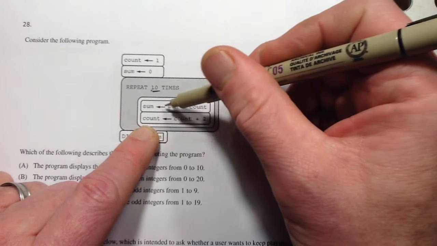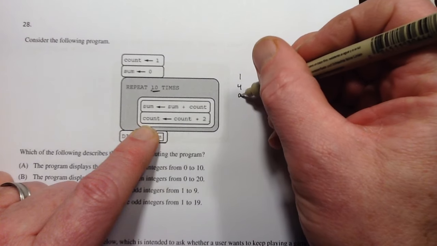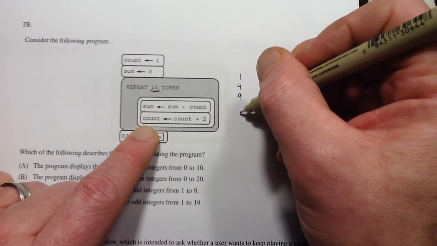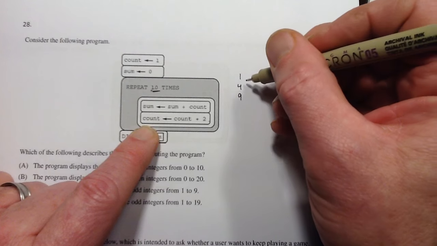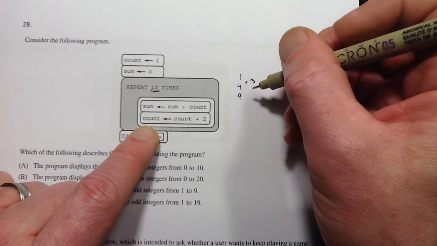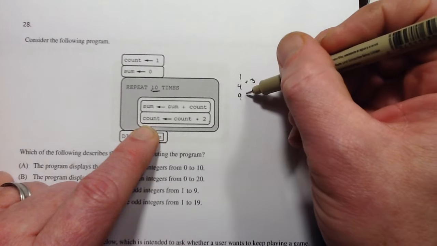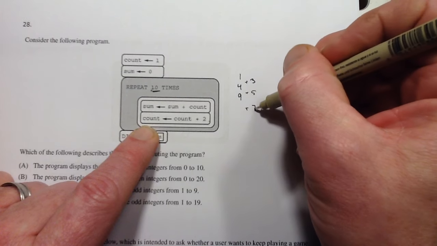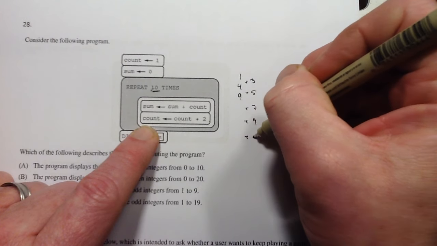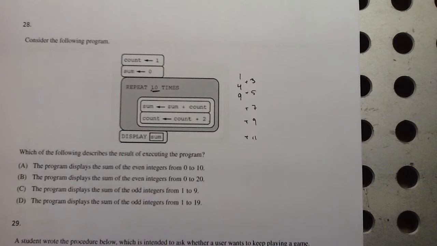So then sum is equal to sum plus count. So I'm going to keep adding the next odd number. So this was plus 3, right? Because count went from 1 to 3 in the first iteration, then plus 5, and then it's going to do plus 7, then plus 9, and then plus 11, and so on. Okay?